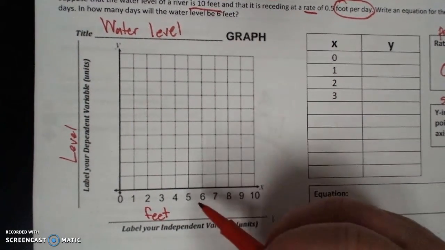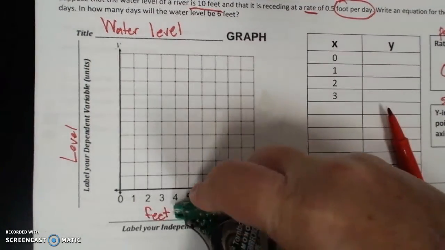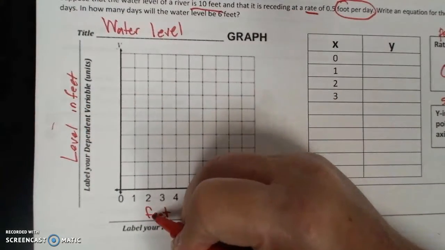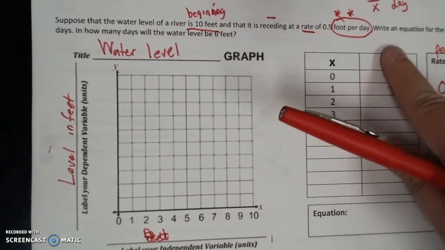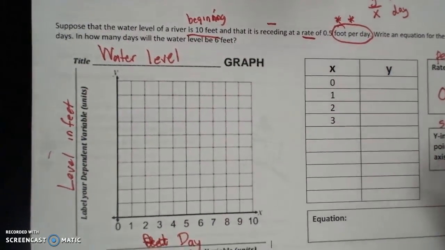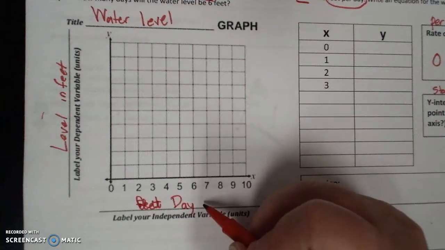So this is, so messed that up. That's level in feet. Just told you up here that x was day and then came down here and did it wrong. And level in feet and days.